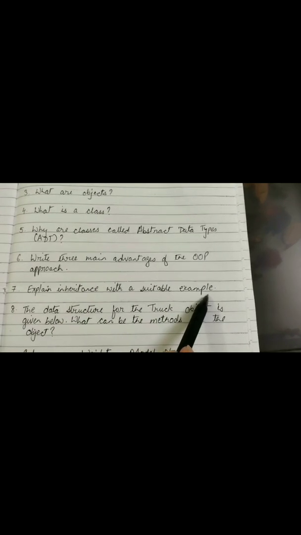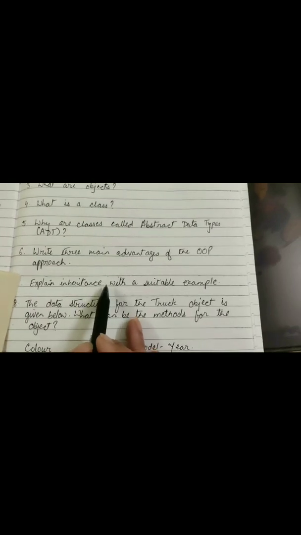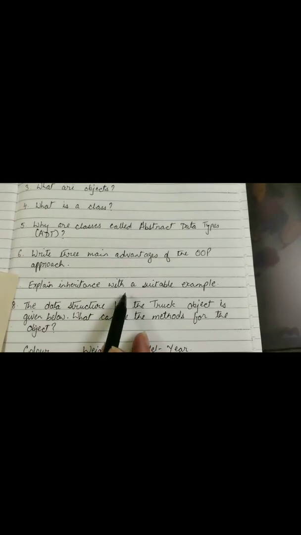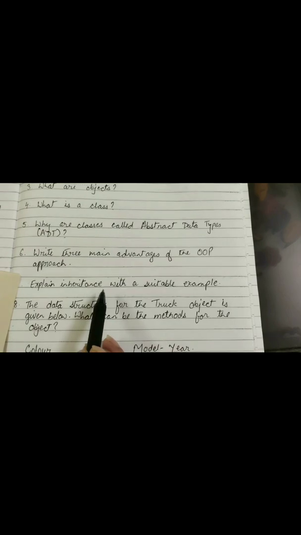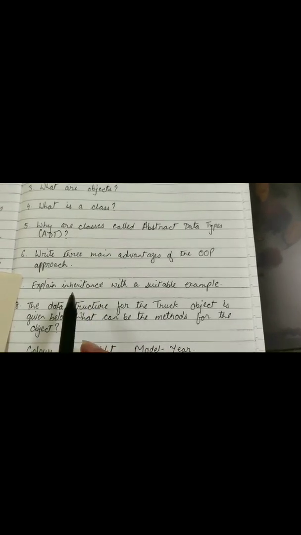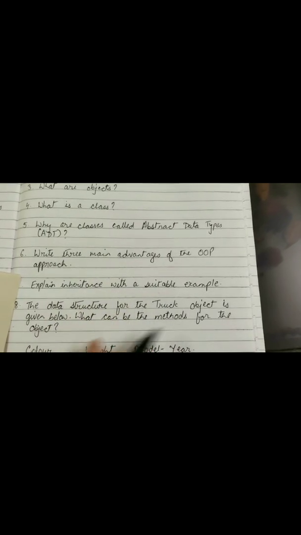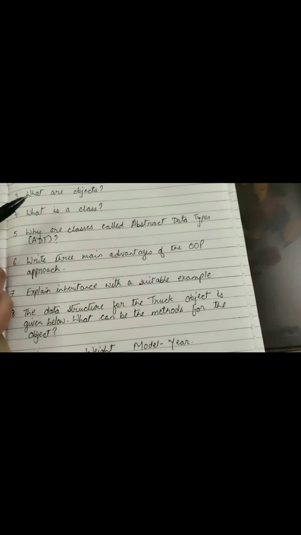We have the next question. Explain inheritance with a suitable example. So here you need to write: inheritance is the process by which objects of one class acquire or inherit the properties of objects of another class. Now let me explain with the help of a flowchart. You can consider this as your diagram example also.